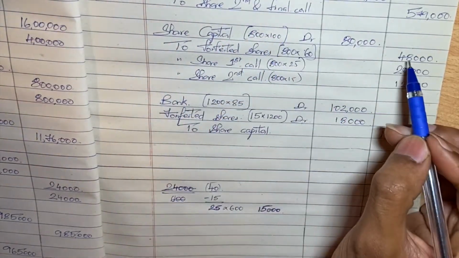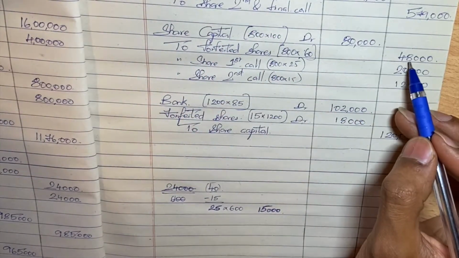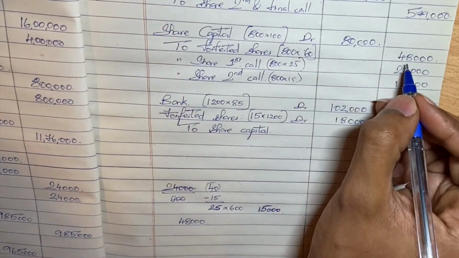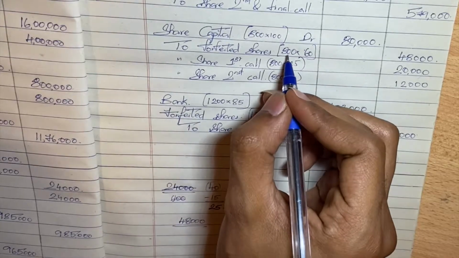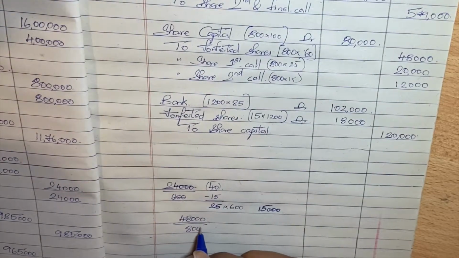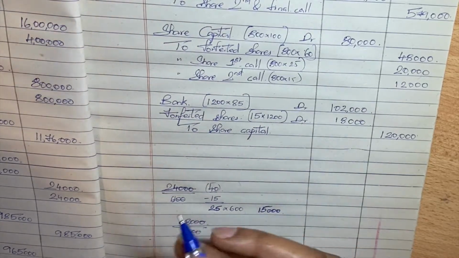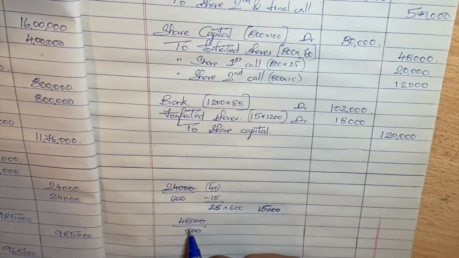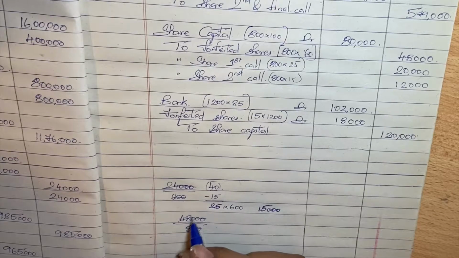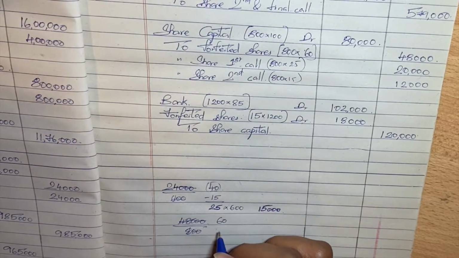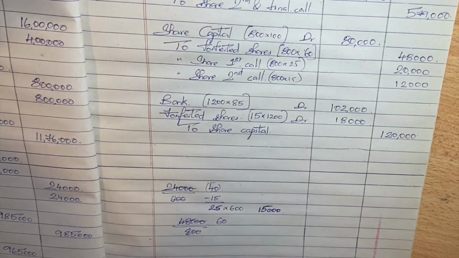So in Anusha's shares, when we forfeited her shares, there was a balance of 48,000. So 48,000 is for how many shares? 800 shares. So how much is the profit per share, or how much is the balance per share? Not profit, it's first balance. So 48,000 divided by 800 is 60. So 60 is the balance for each share.